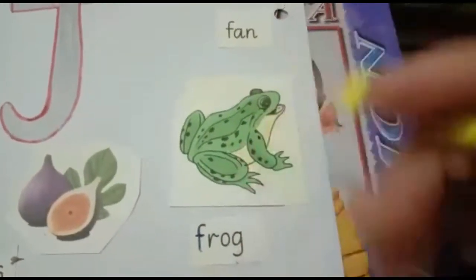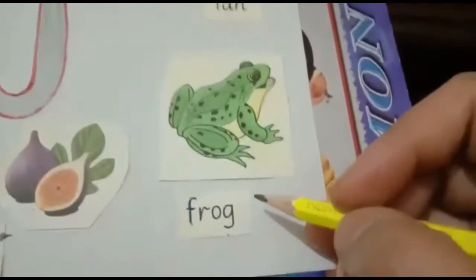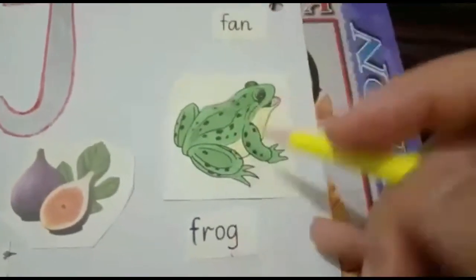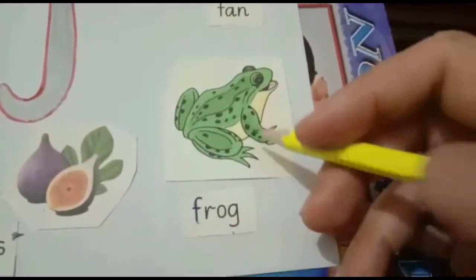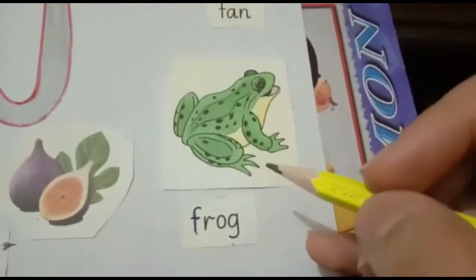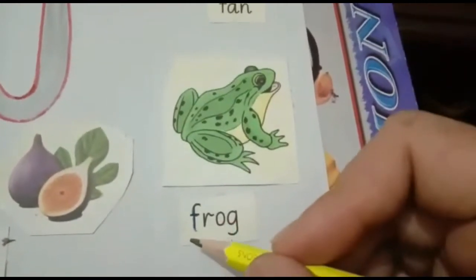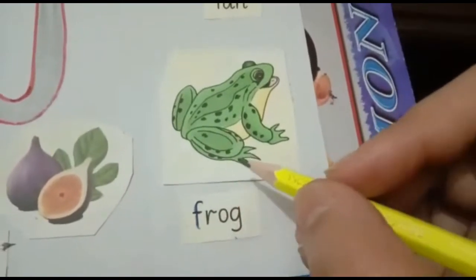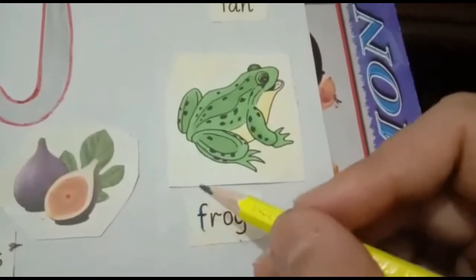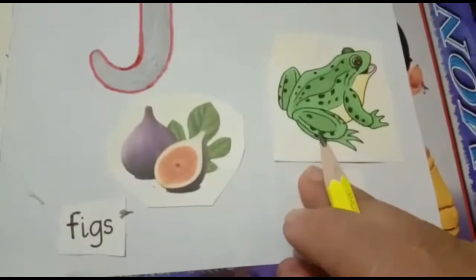Yes, what is this? This is a frog. Yes, did you see a frog? Yes, a frog lives into the water and land also. Okay, here F is the first letter in frog. F, frog. F, frog. Okay, now next picture.